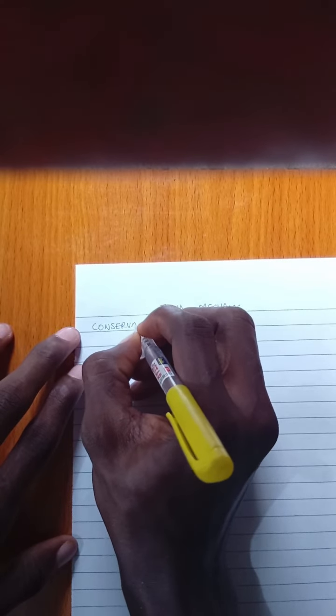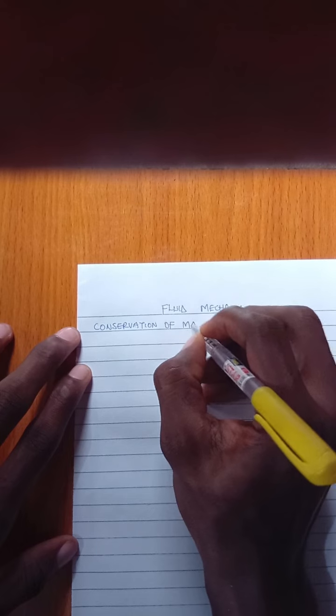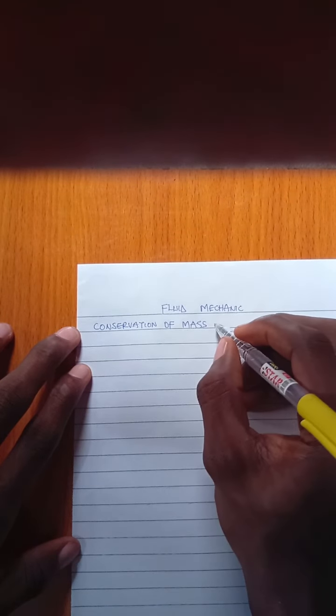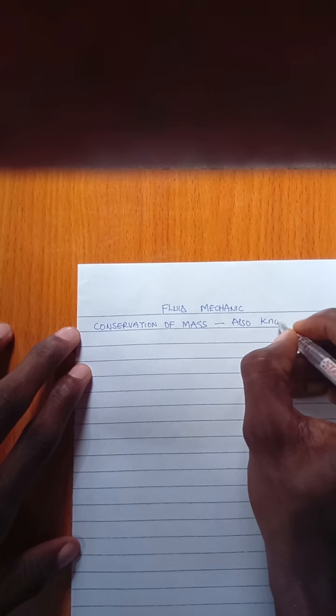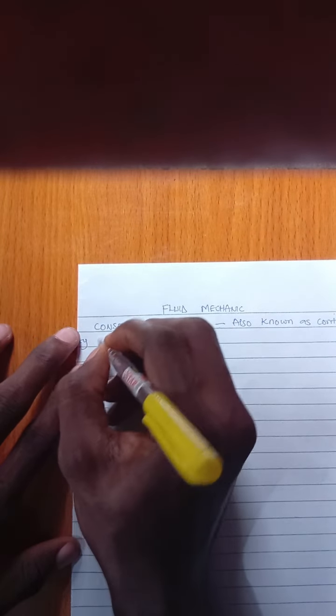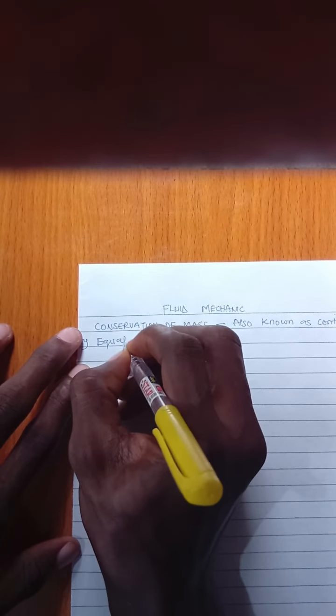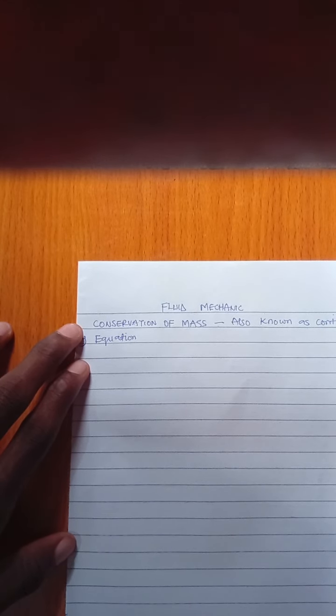So now, the conservation of mass. Now this conservation of mass is also known as the continuity equation. Now this conservation of mass states that if no fluid is added or removed from a pipe in any length, then the mass passing across different sections shall be the same.